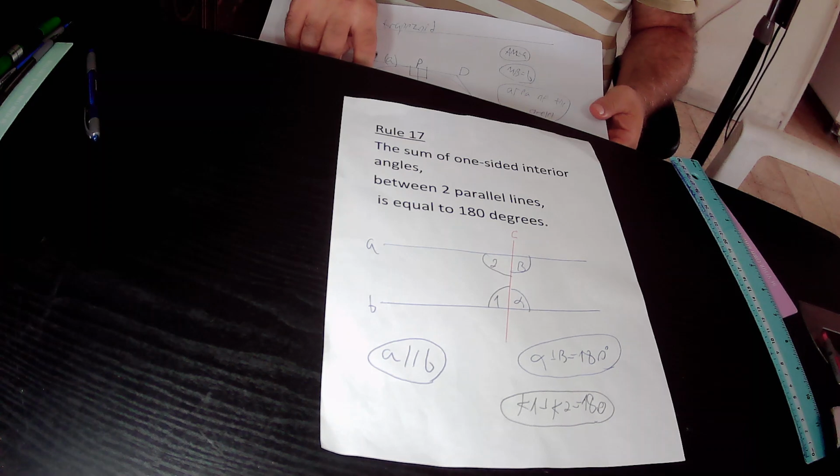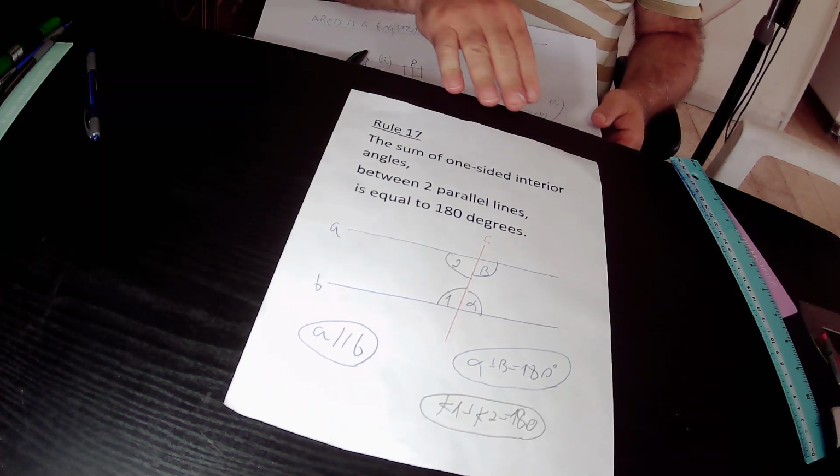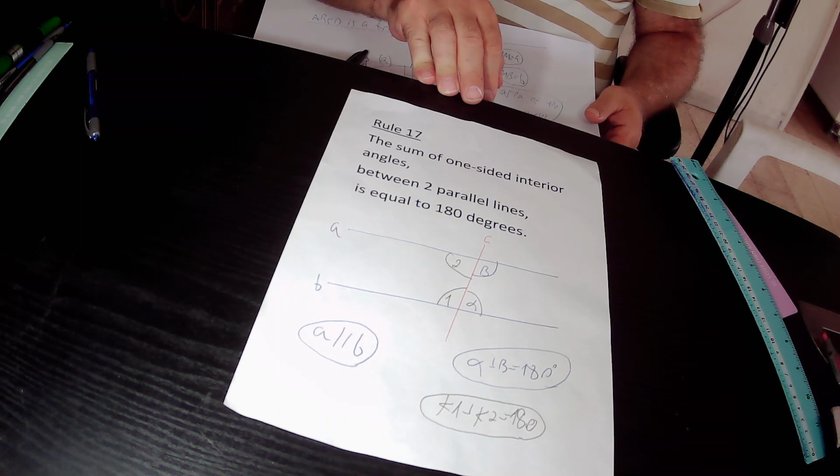According to rule 17, the sum of one-sided interior angles that are located between two parallel lines is equal to 180 degrees.